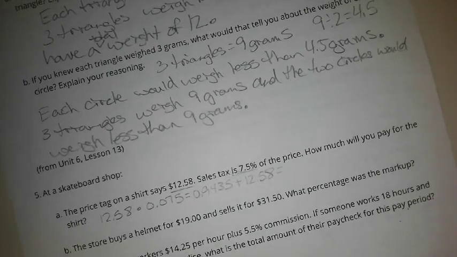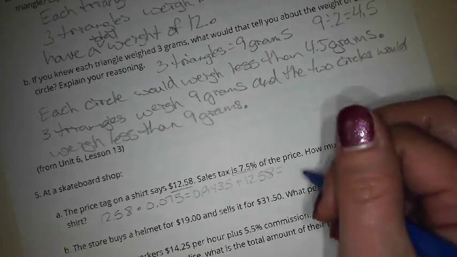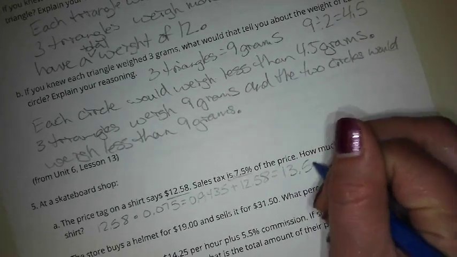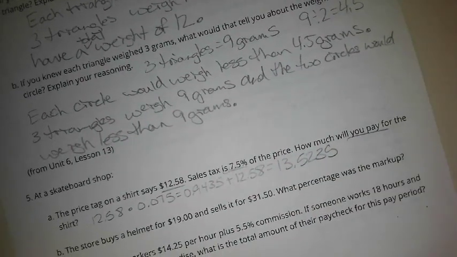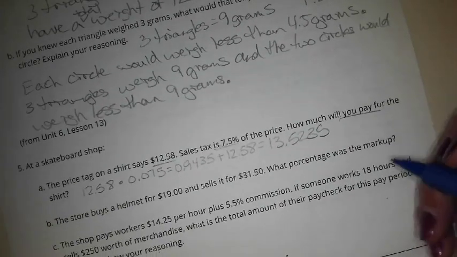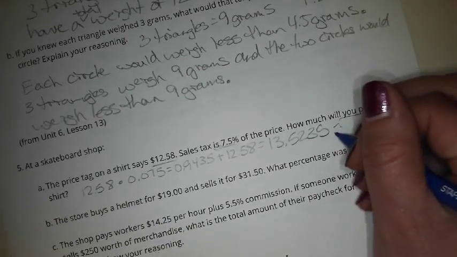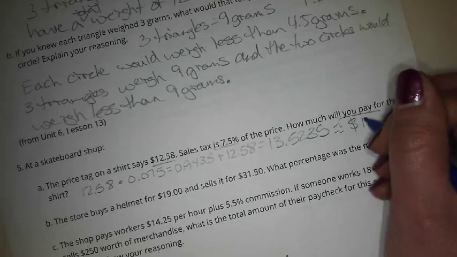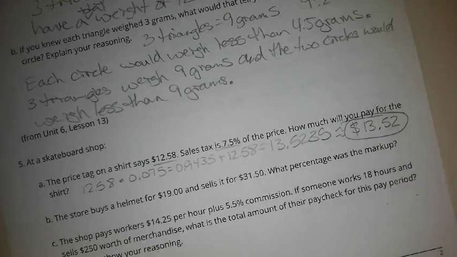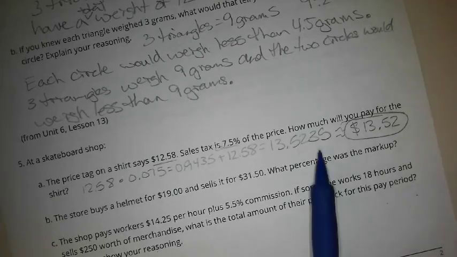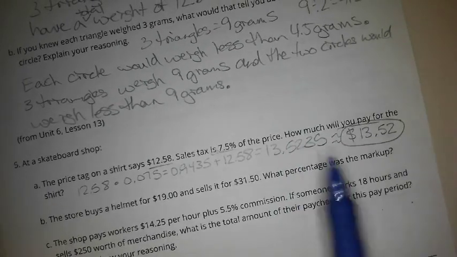So I'm adding $12.58 to give me 13.5235. But since we're talking about money here, I'm going to change this to a dollar amount. That dollar amount would be $13.52, because my neighbor here is a 3, so I stay a 2.